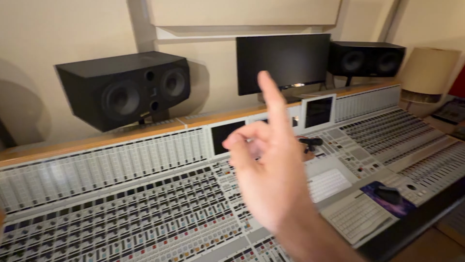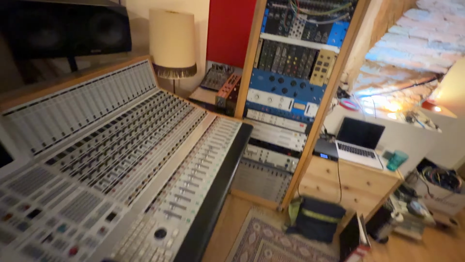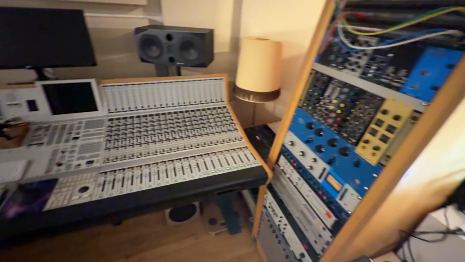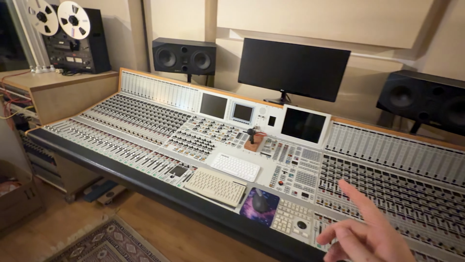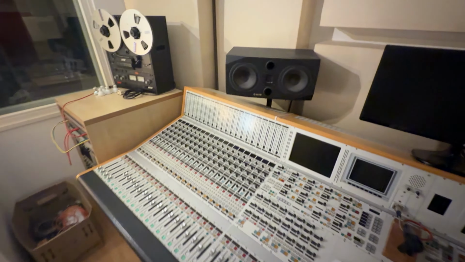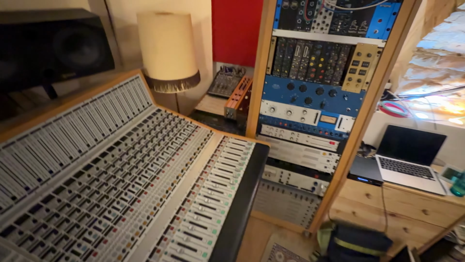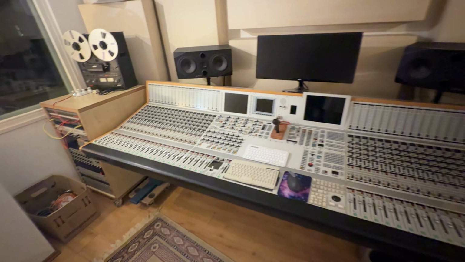I'm having a vocal recording session tomorrow. I'm actually going to record a band next week. That's going to be really exciting. I'm going to record half a band a week later, so drums and bass for another project. I'm hyped. Let's go.